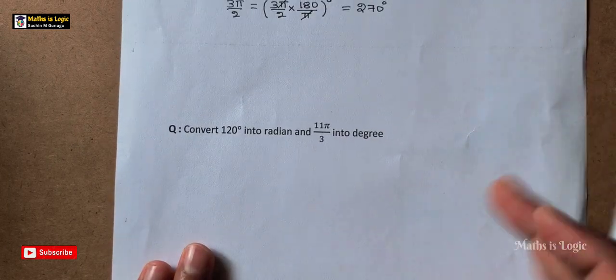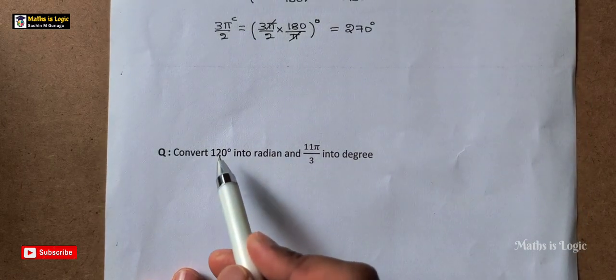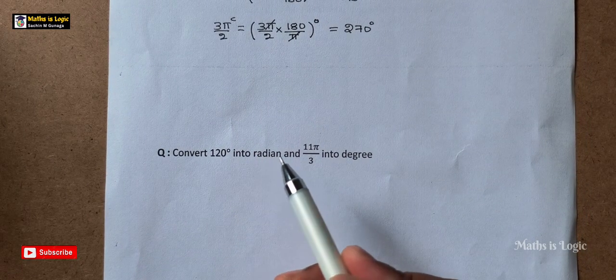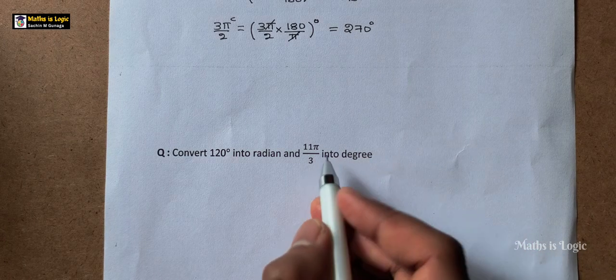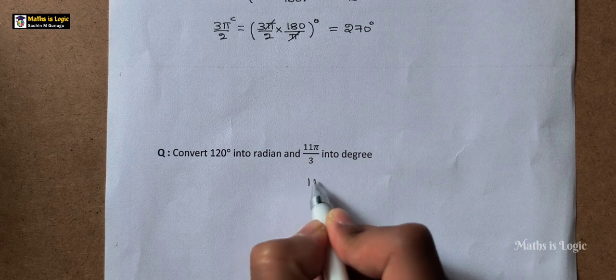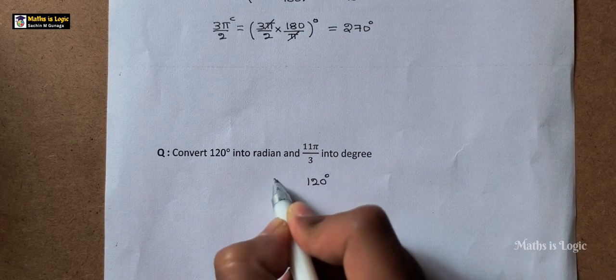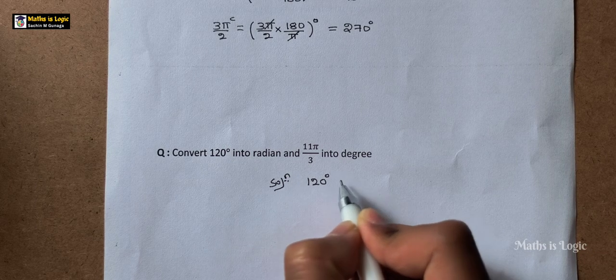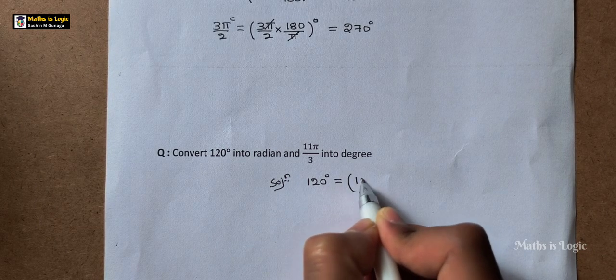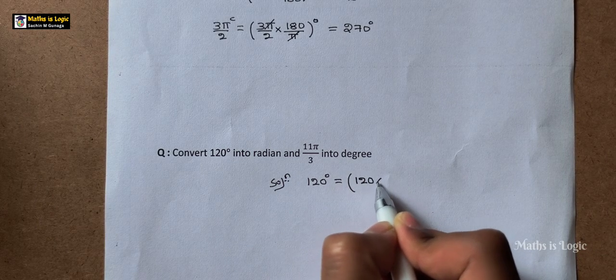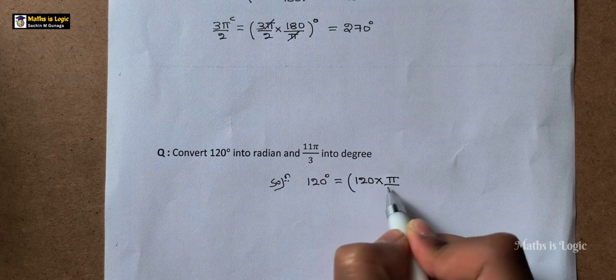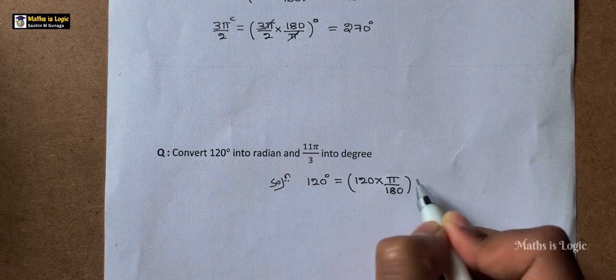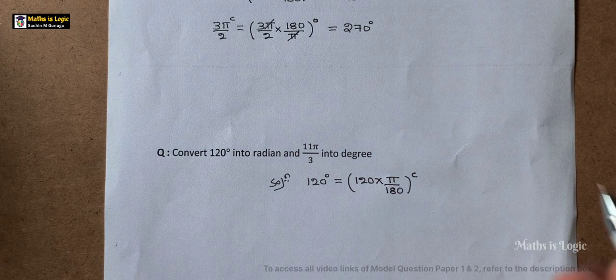Next question. Convert 120 degree into radian and 11 pi divided by 3 into degree. Therefore in the solution, you write 120 degree first. Next, for this 120, just multiply by pi divided by 180. Then only it will convert into radian.